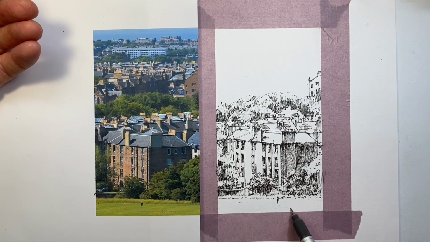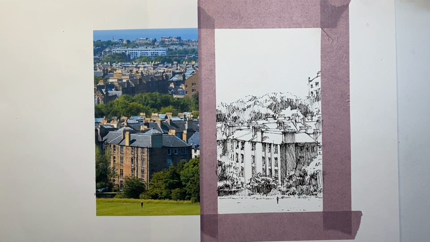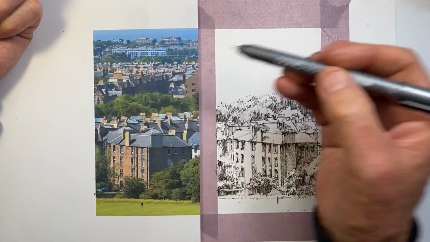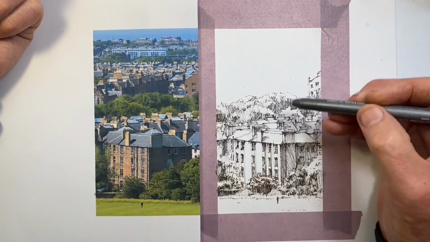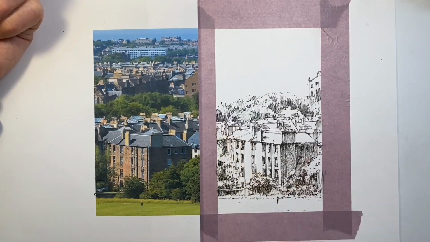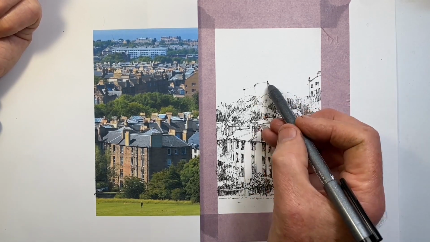If I look really hard, I can see suggestions of windows and so forth. So I want to have a suggestion of windows in that shaded facade, but I'm not going to be particularly worried about drawing what's there. I'm just going to do some notional windows because it's just the effect. I really don't want the windows to stand out too much.